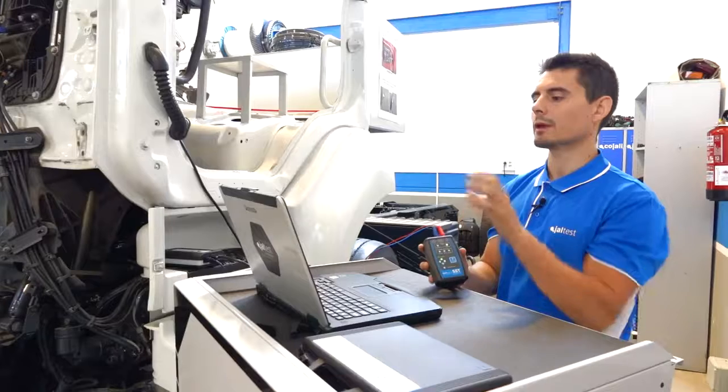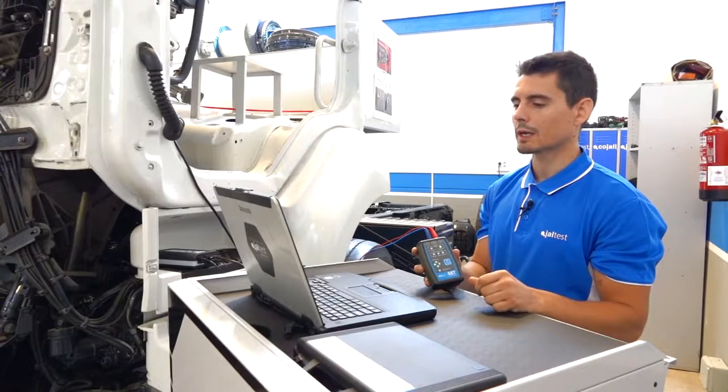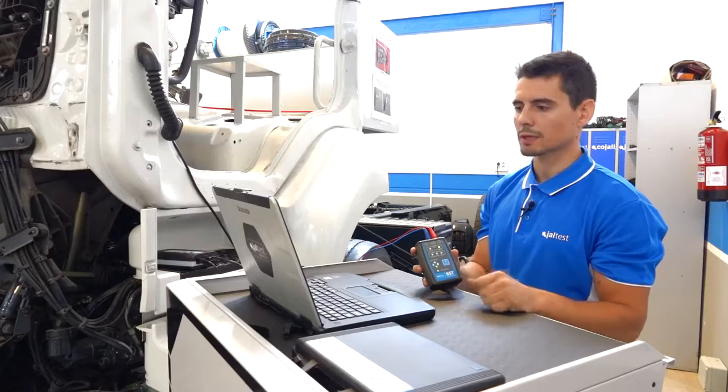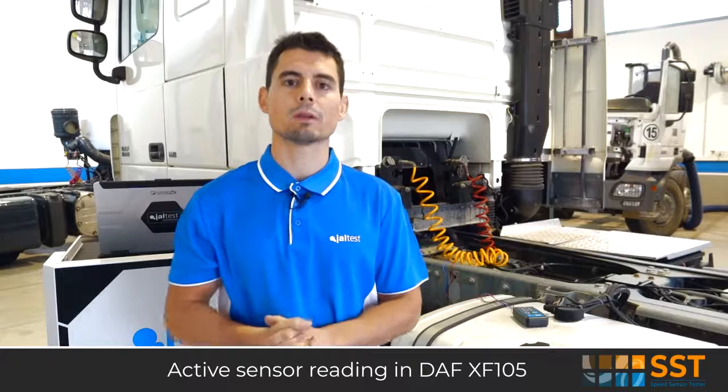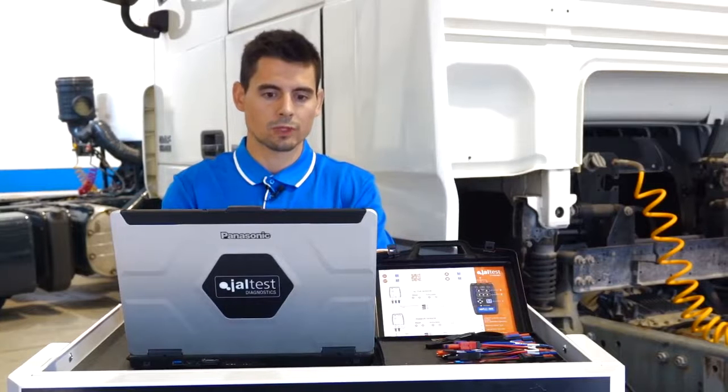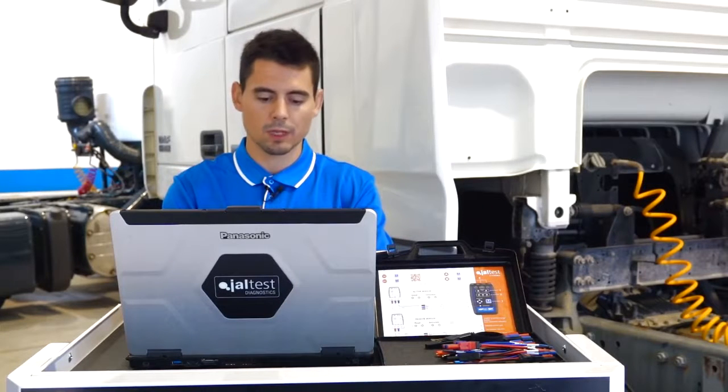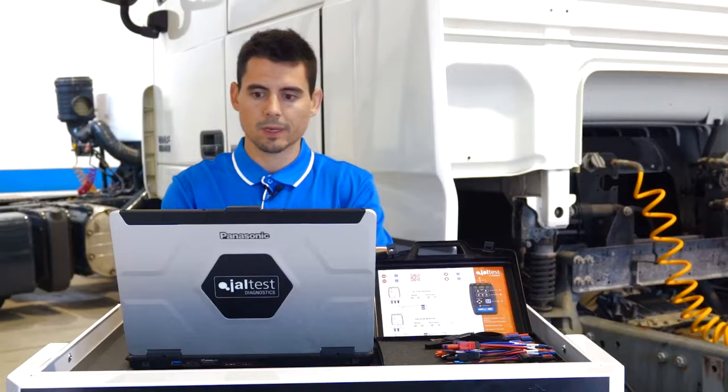And with the diagnostic tool, we could check that the control unit is successfully registering the simulated signal from the SST. We will then perform tests in an active sensor of a DAF XF105, specifically in the speed sensor of a gearbox output shaft, a sensor with Hall effect. First, we will check in Jaltest the location of the component and the respective pinout to carry out the electrical connections.